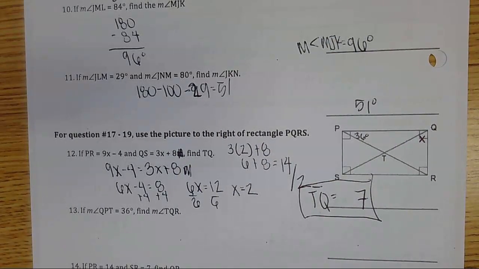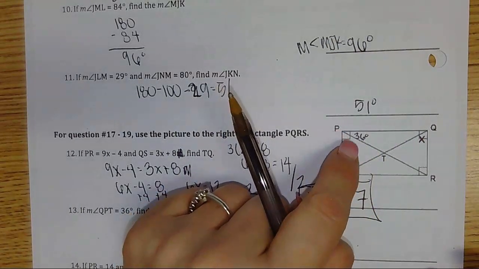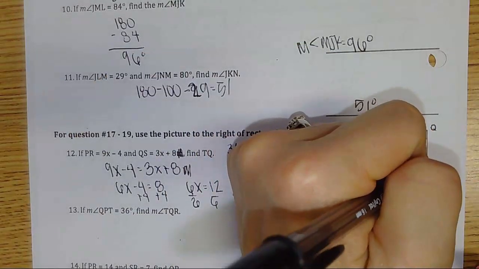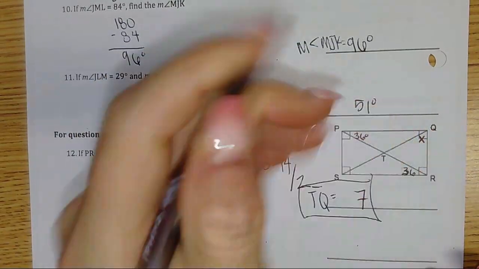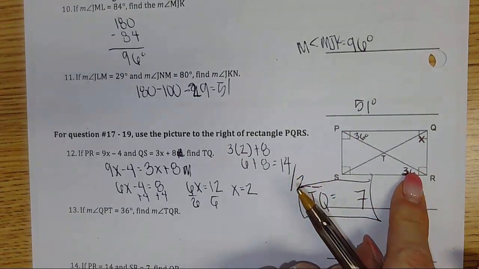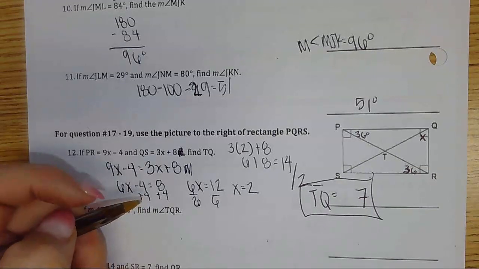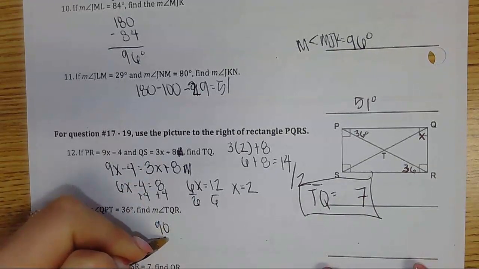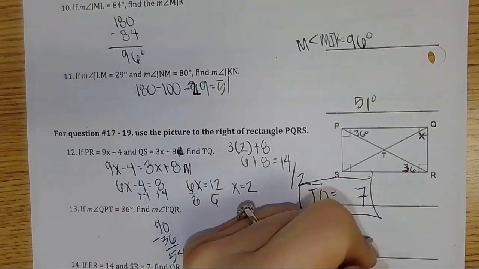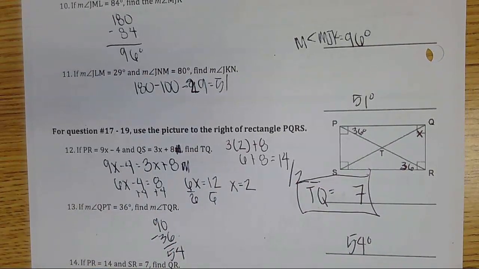Well, I know that all the angles are bisected. So if this is 36, then this would be 36, and they have to add to 90, right? So I would do 90 minus 36 and get 54 degrees.